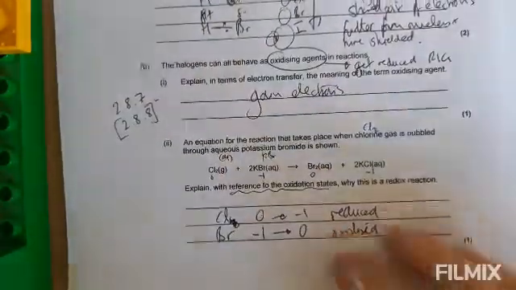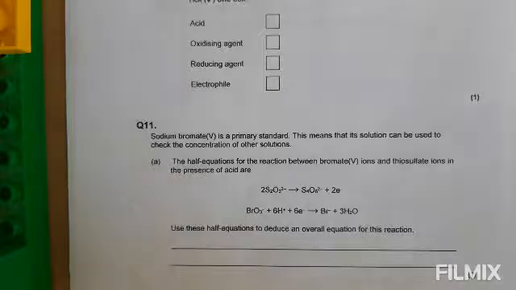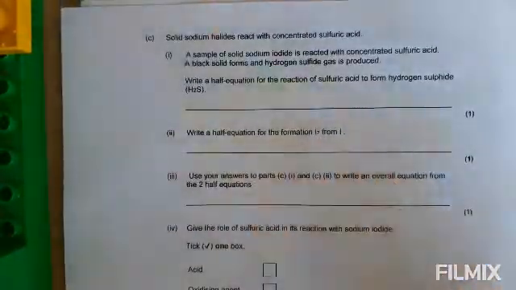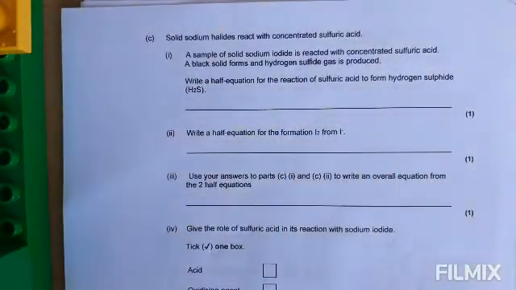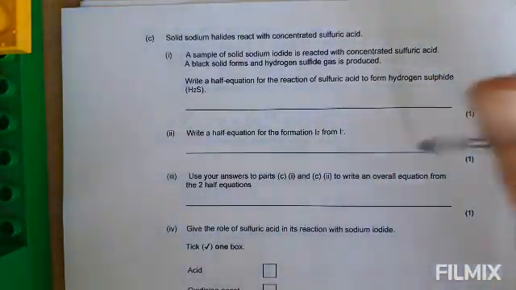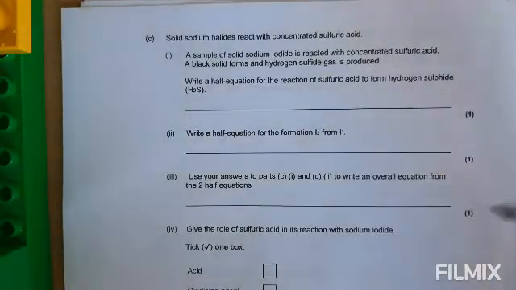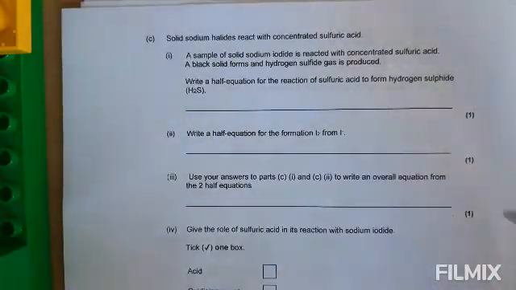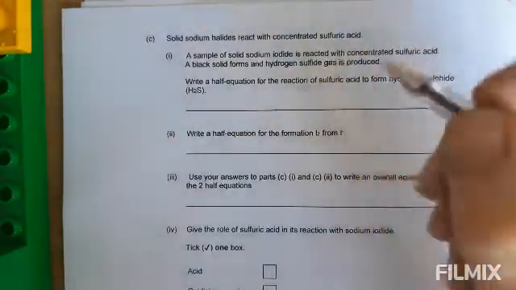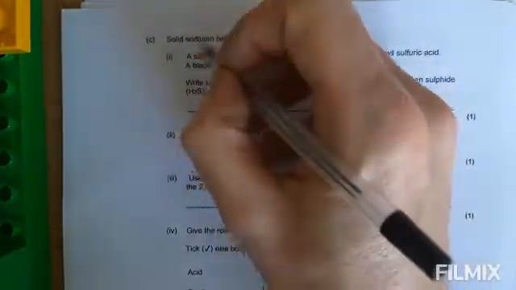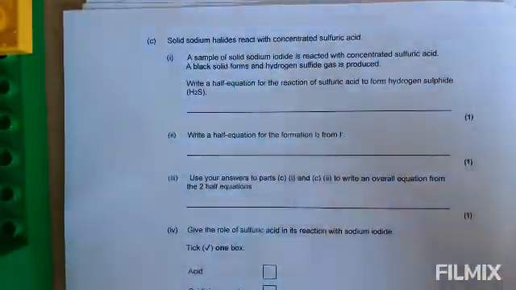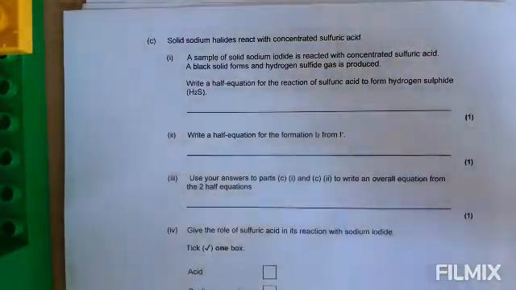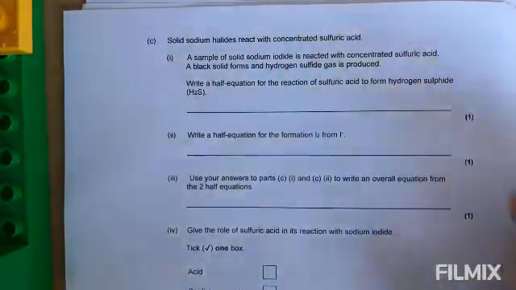All right. Next, solid sodium halides react with concentrated sulfuric acid. Now we're going to be doing something about this shortly. You need to be able to memorize the reactions of solid sodium halides with concentrated sulfuric acid, and I'm going to give you a really nice way to memorize that, but not now. We're going through this first. This will come next week when I get around to it.